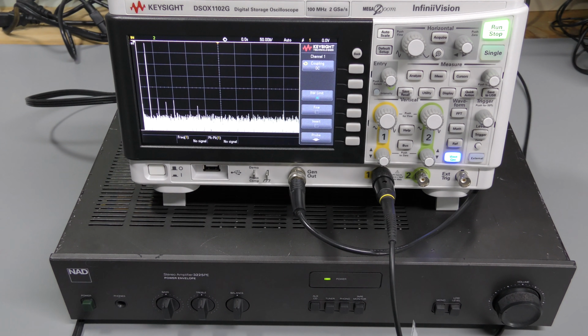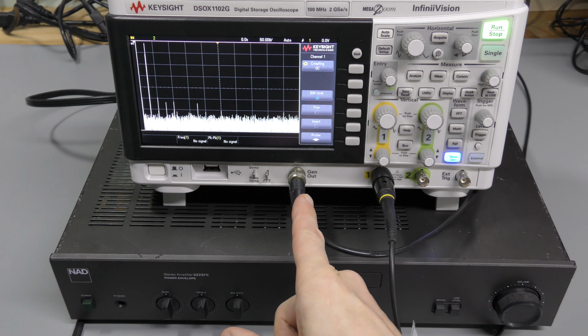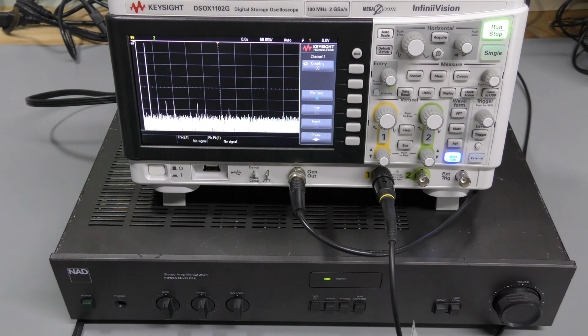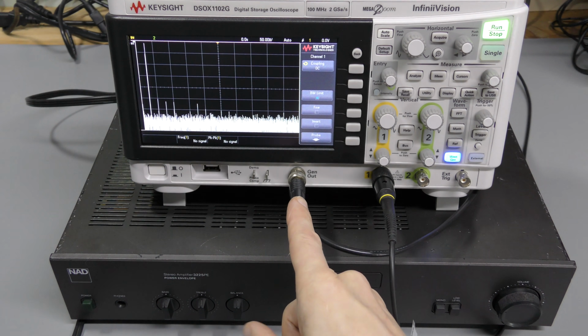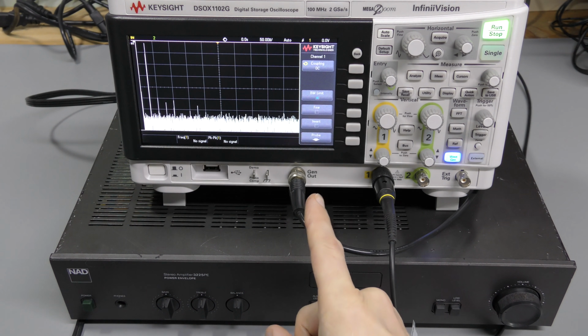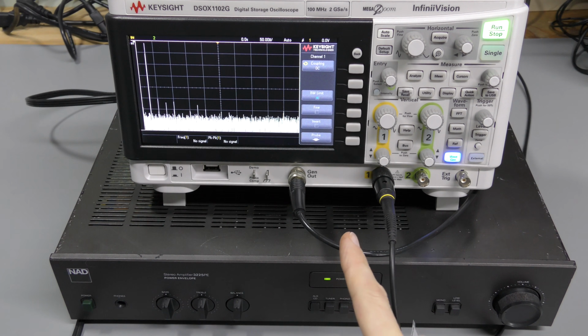The first one is that this source is not nearly clean enough for the purpose. The THD of this amplifier is about 0.03%, and that's the worst case, so we should be prepared to measure below that, let's say 0.01%. And the THD of this function generator is about 1%, so it is not nearly enough for the purpose.